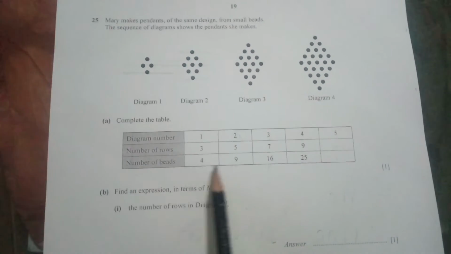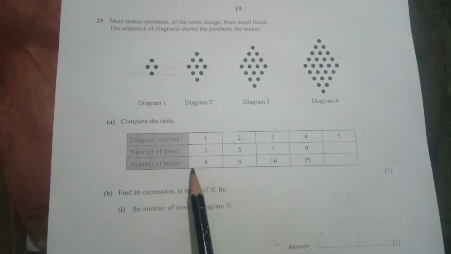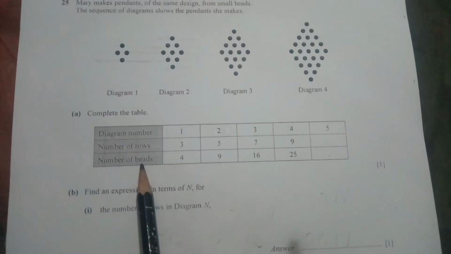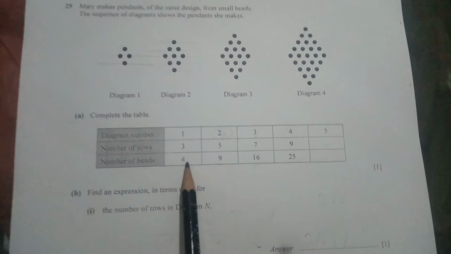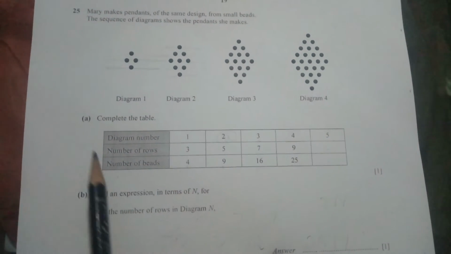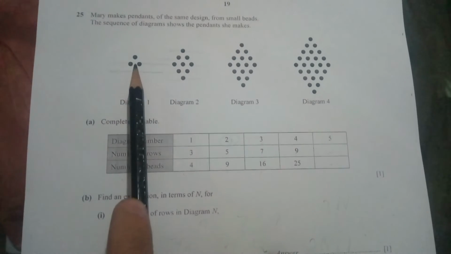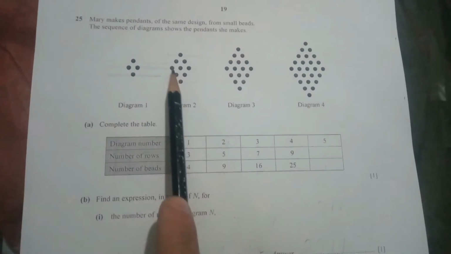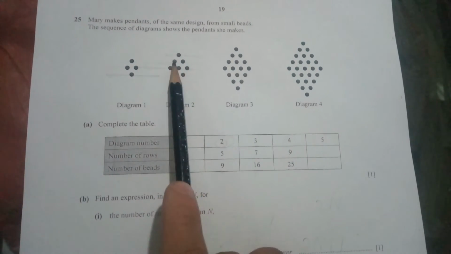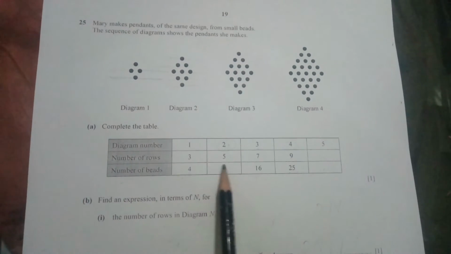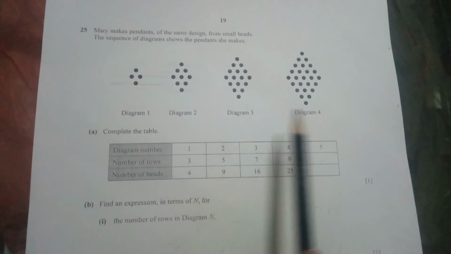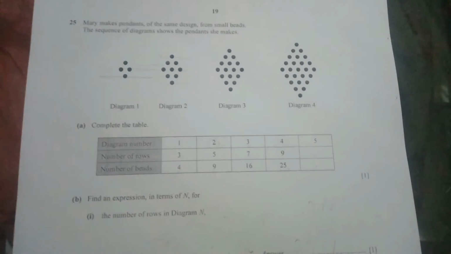If you see the third row of this table, these are about the number of beads. The number of beads is 4 in the first diagram. Let's count them: 1, 2, 3, 4. So there are 4 beads here. In the second diagram, 1, 2, 3, 4, 5, 6, 7, 8, 9. So there are 9 beads, and it is written over here. In the same way, there are 16 and 25 beads in diagrams 3 and 4 respectively.